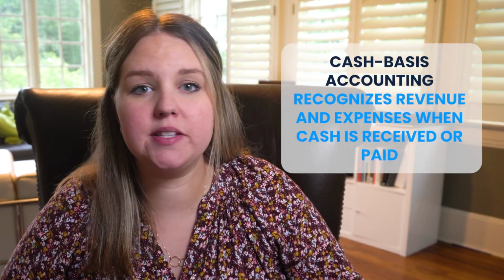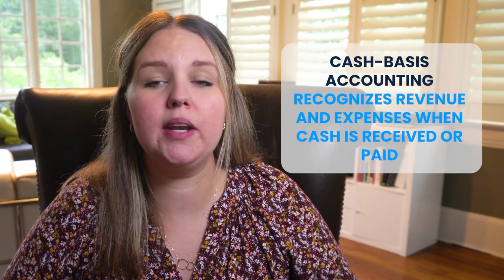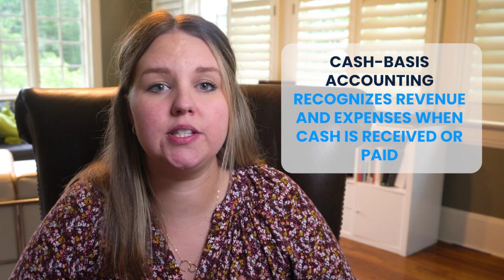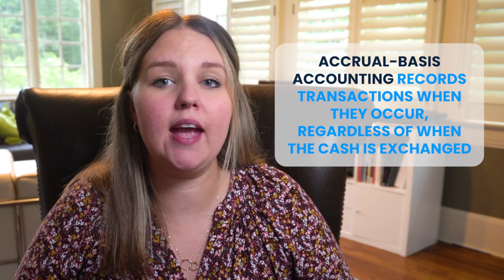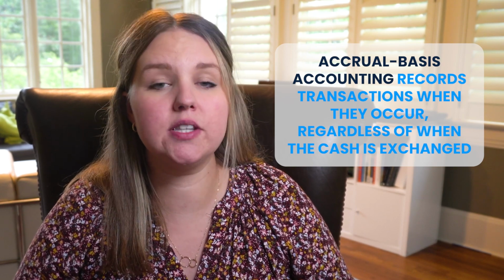What does that even mean? Basically, cash basis accounting recognizes revenue and expenses when cash is received or paid, while accrual basis accounting records transactions when they actually occur, regardless of when the cash is exchanged. The IRS allows most small businesses to choose between cash and accrual methods. You just have to use the same method for tax reporting as you do for your accounting records.